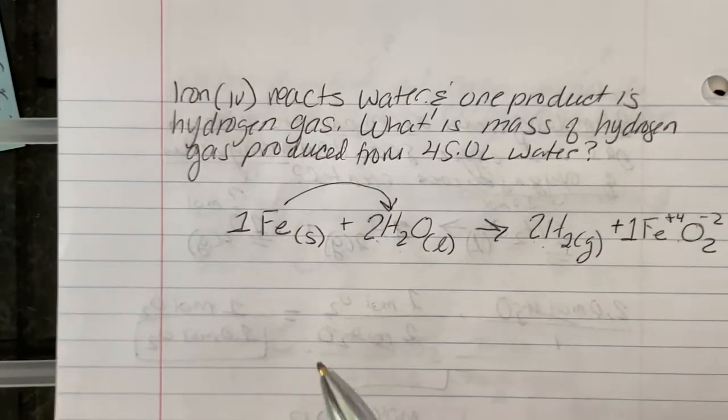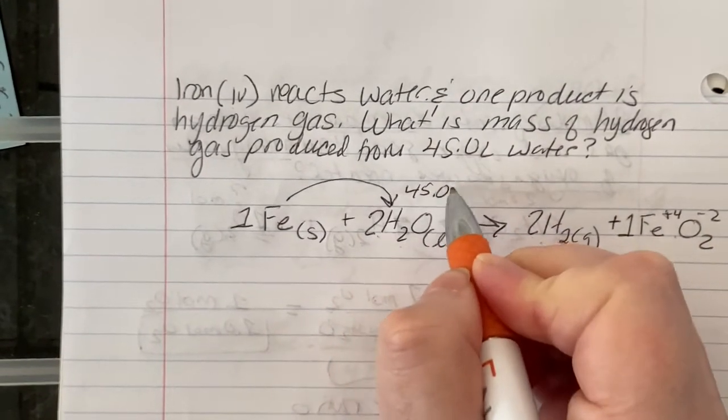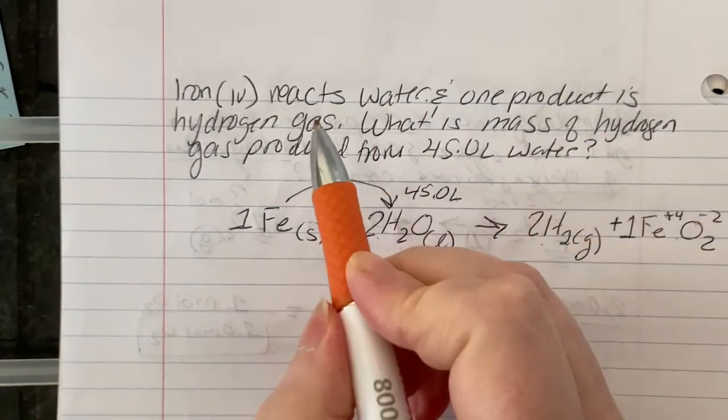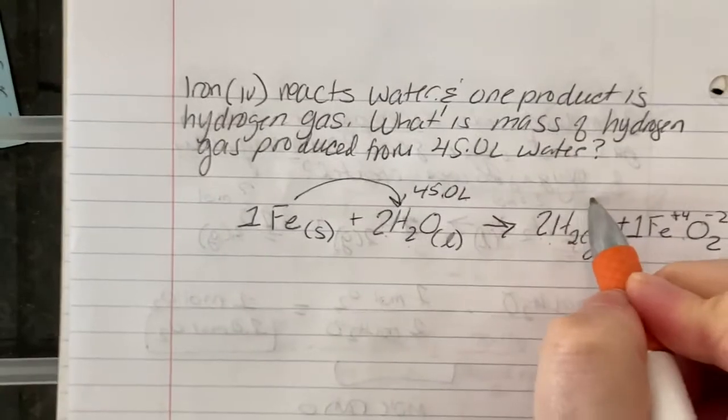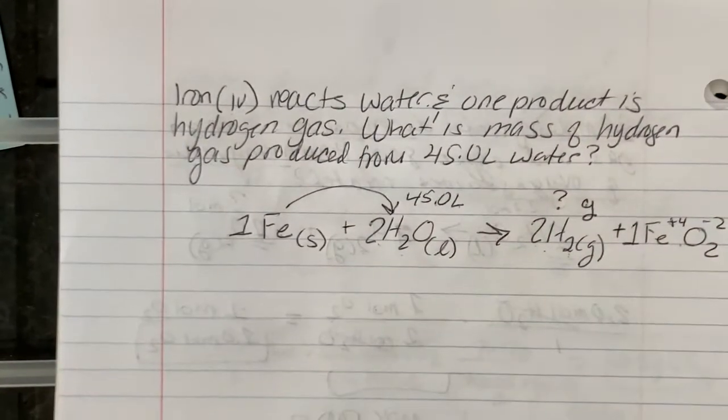And now I'll write my knowns. 45.0 liters of water. So magnitude and unit goes right above the species. And what is the mass? Okay, so we need the mass of hydrogen gas produced. That way I have my pathway.